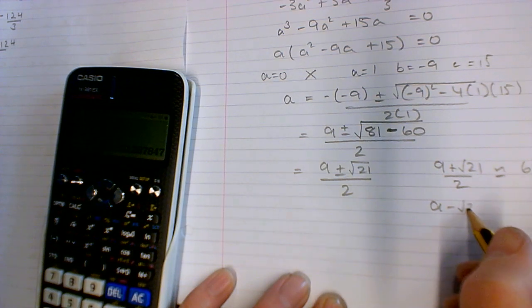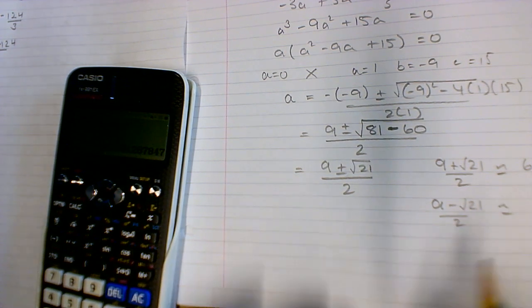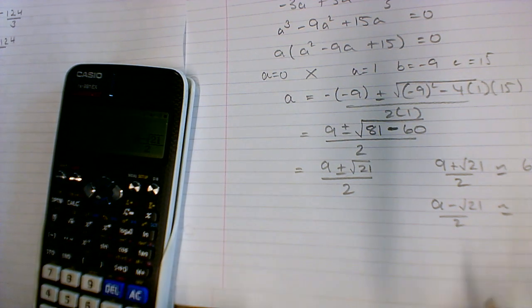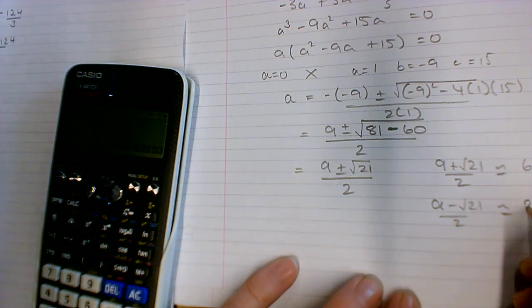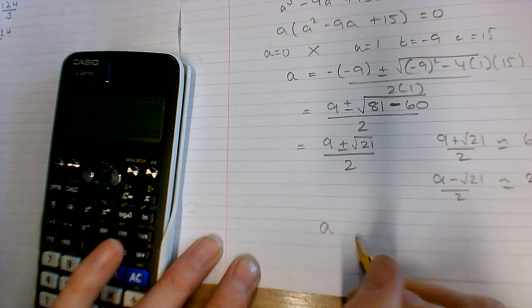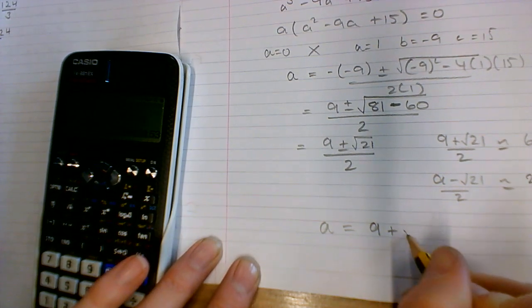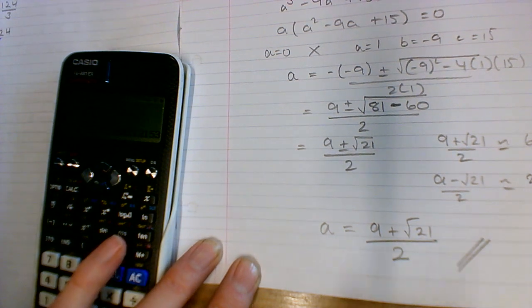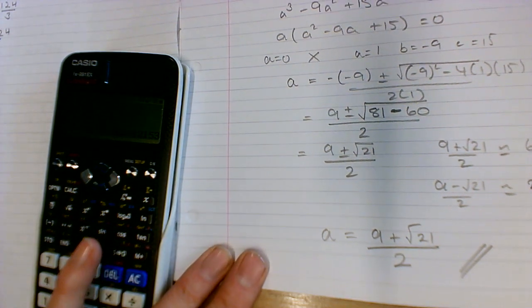And 9 minus the root 21 over 2 is roughly equal to, so just go back over and change the plus to a takeaway, and I've now got 2.20-ish, and this one can't be true because we know it's bigger than 5. So a eventually is equal to 9 plus the square root of 21 over 2, game over. 8 points. Alright, stop on that.